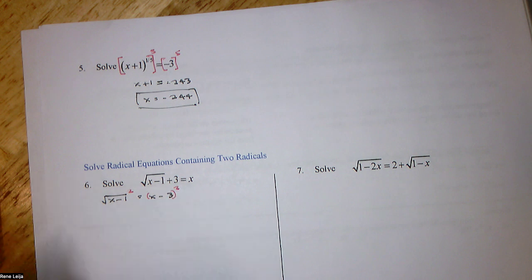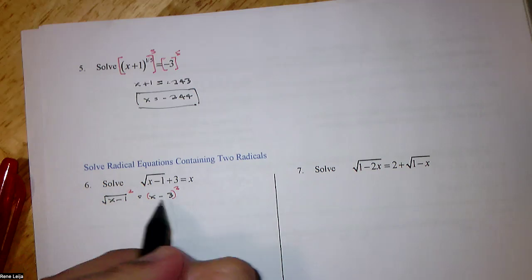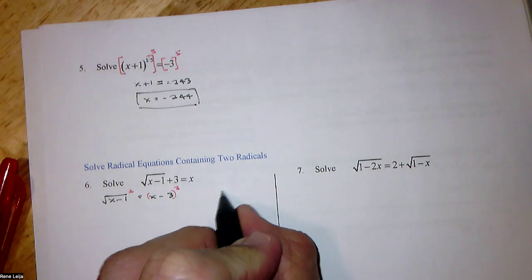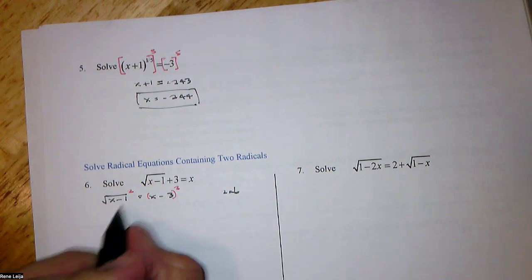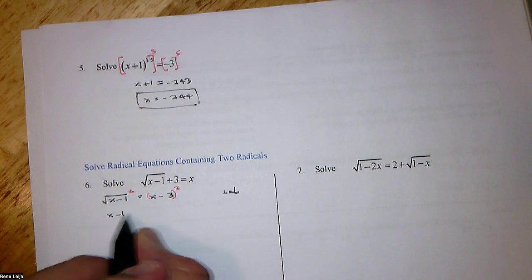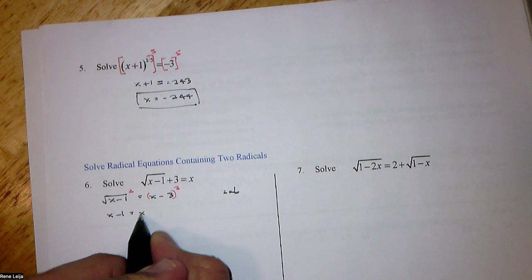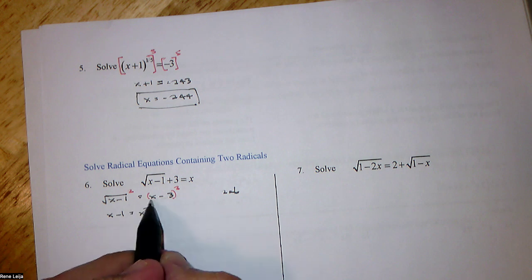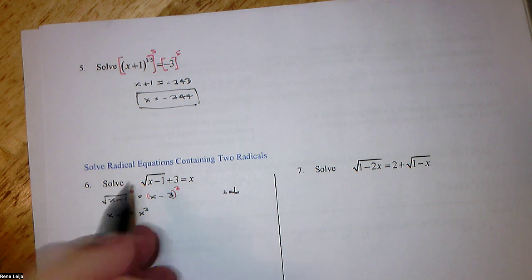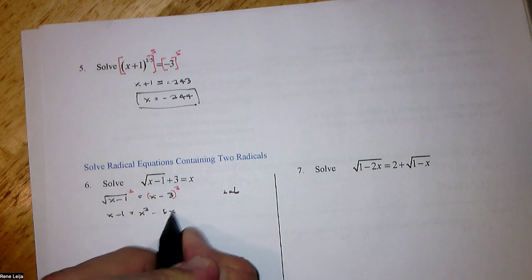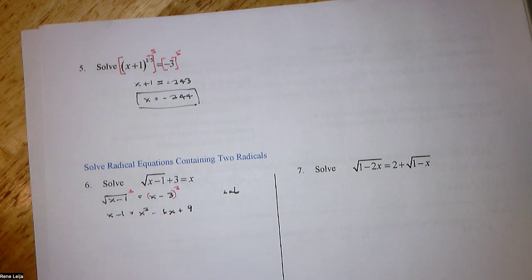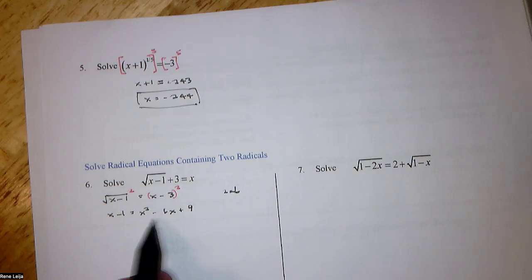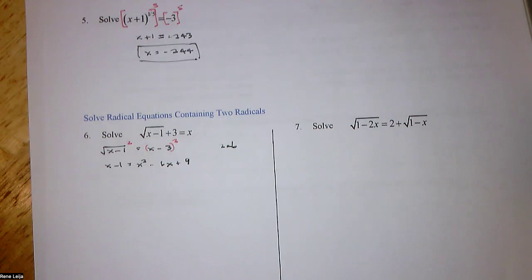And so remember, to get your middle term, you need the 2ab. So on the left side, the square and the square root knock each other out to just leave you with x minus 1. So we have x squared. Now, 2 times x times -3 is -6x. And then -3 quantity squared is +9. If you don't like doing that, then you expand it, x minus 3 times x minus 3, and get really fast at multiplying that out.